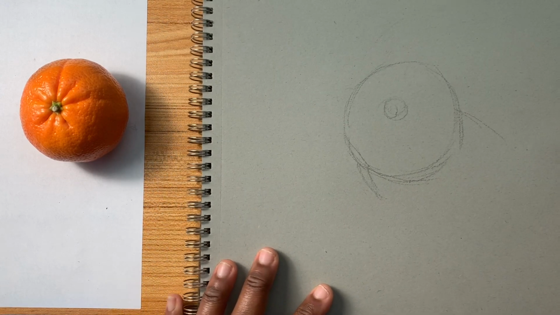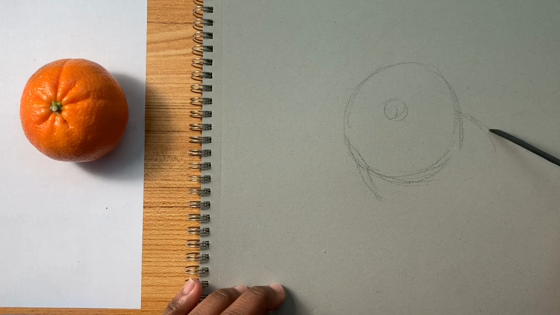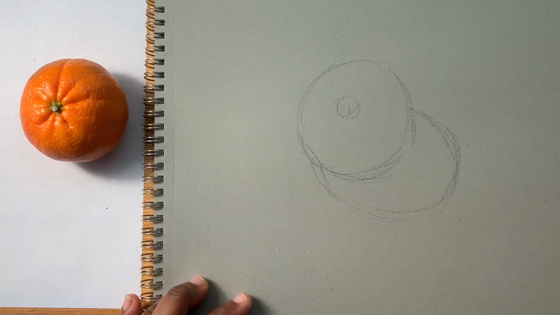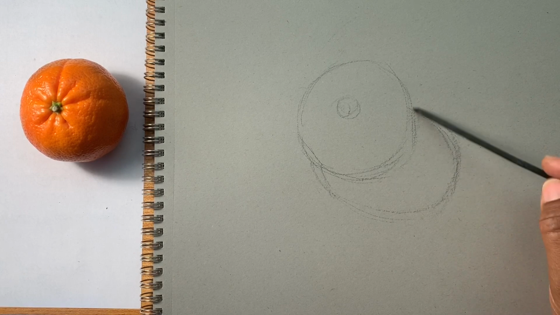Now I know my paper is cutting off some of that cast shadow. I'll just slide that over a little bit to see more of it. And I'm going to treat this as if the cast shadow was all on the white paper. Okay, I'll just scoot that back over. Okay. All right, so we're here, okay?